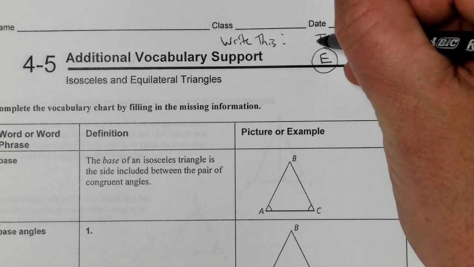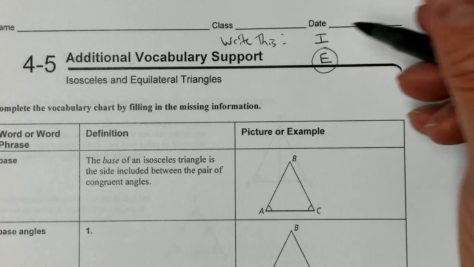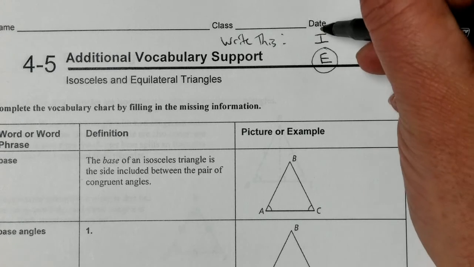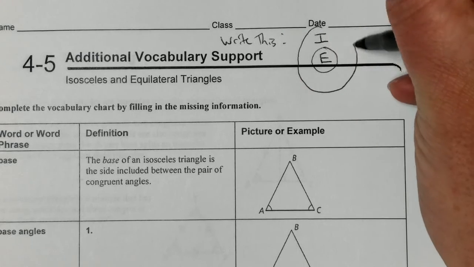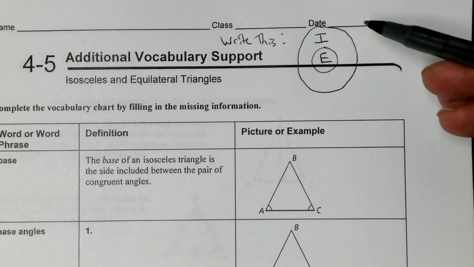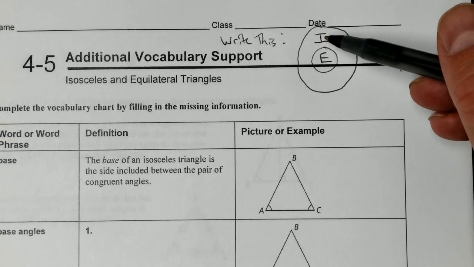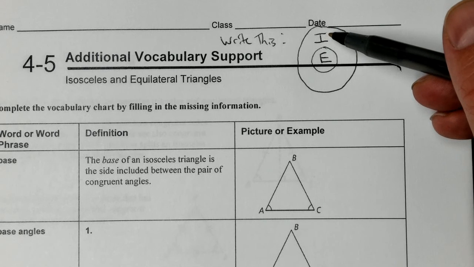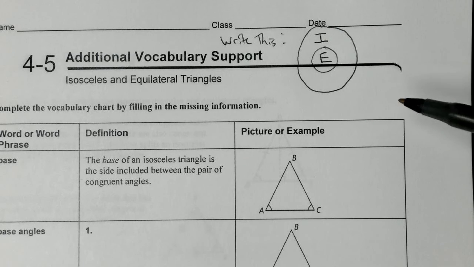Isosceles would be outside of that with 2 sides equal. And you can draw your circle. Technically it's 2 or more sides, but we really just say 2. Like 2 sides equal and 2 angles equal.